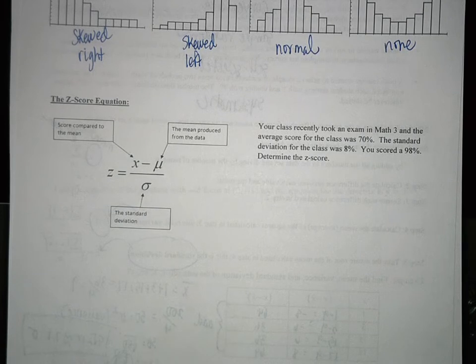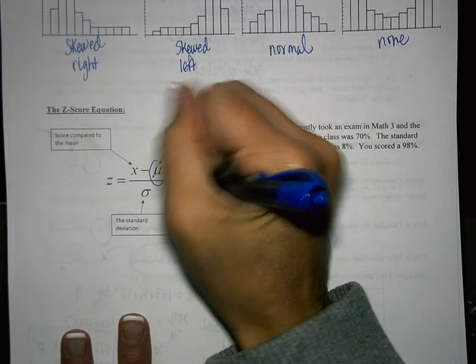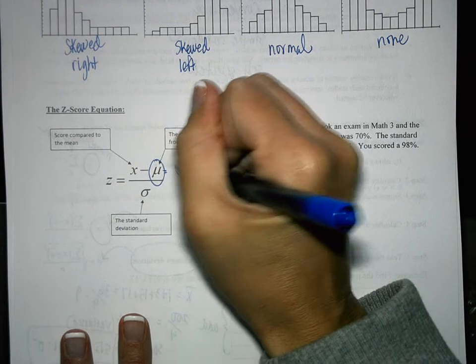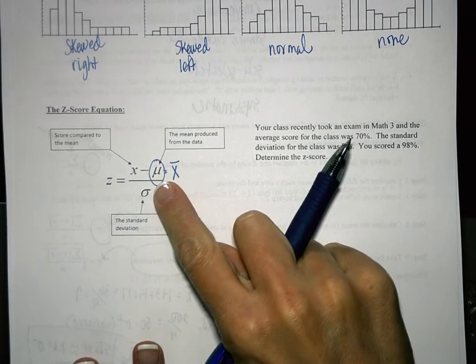Next, we're going to talk about z-scores. This is our z-score formula. Remember that here, this mu symbol is the same, or similar, we should say, to x bar or the mean. So you could replace that with x bar.